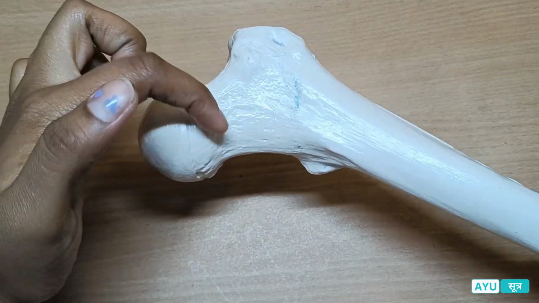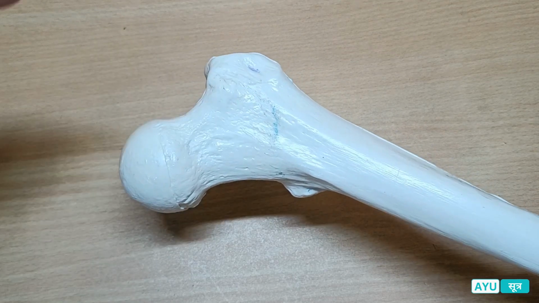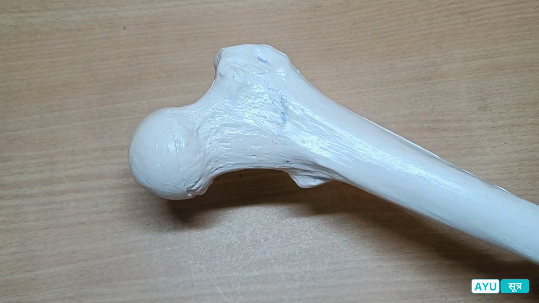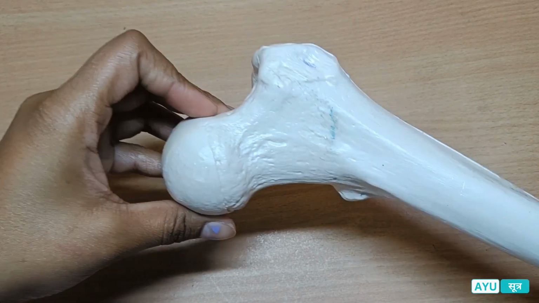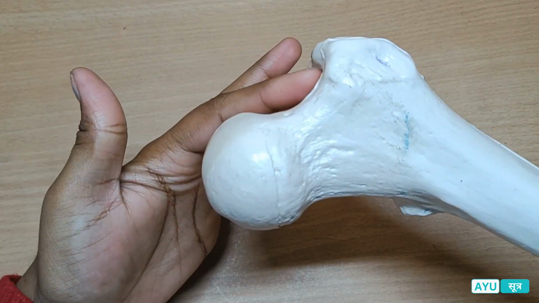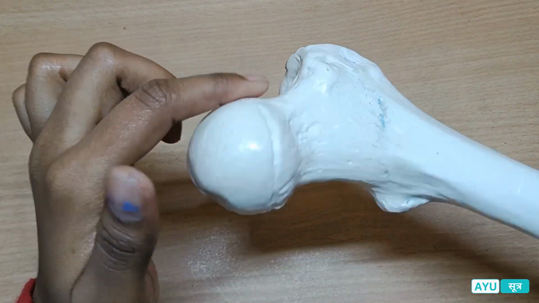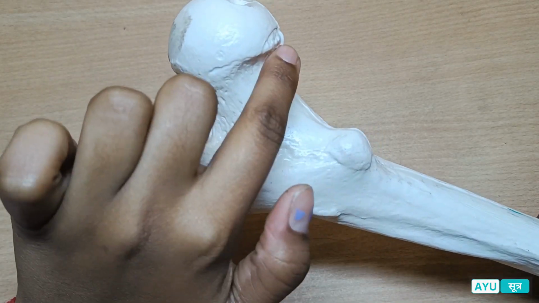The neck is 3.7 cm long and it connects the head to the shaft. The neck has two borders. The upper border is convex and horizontal and the lower border is oblique.